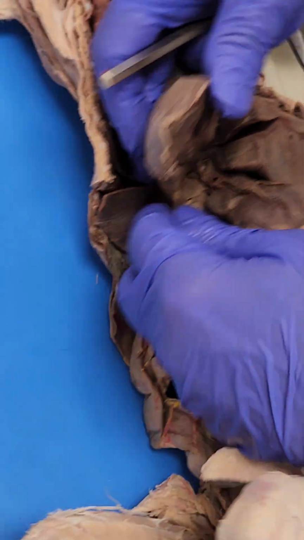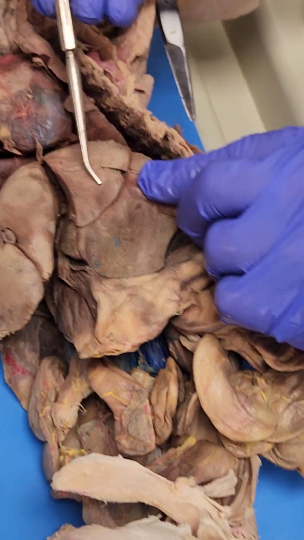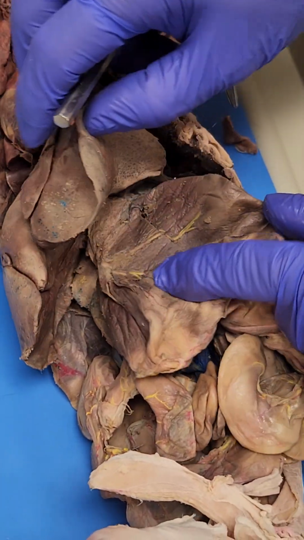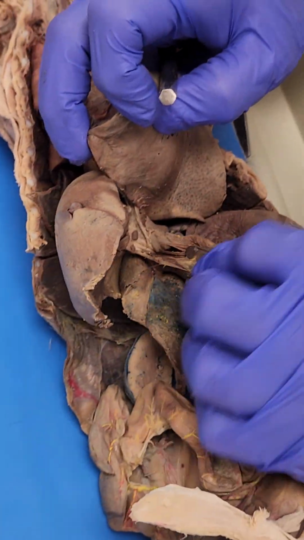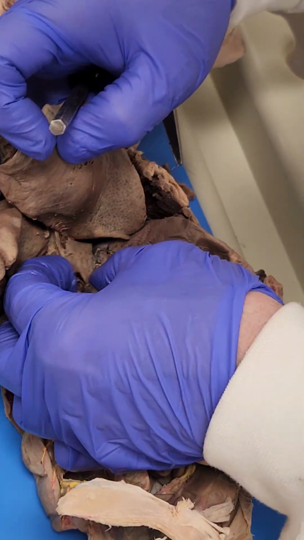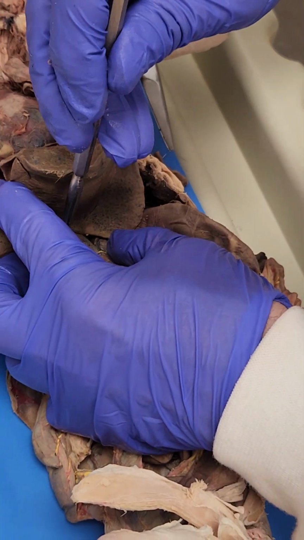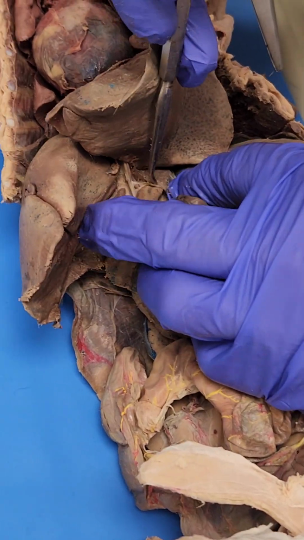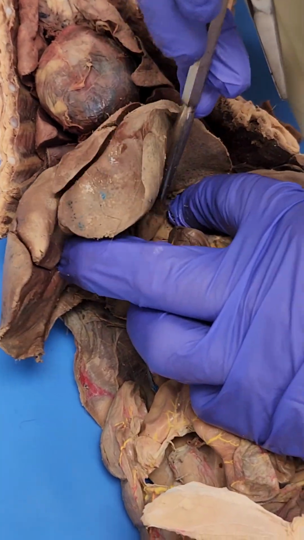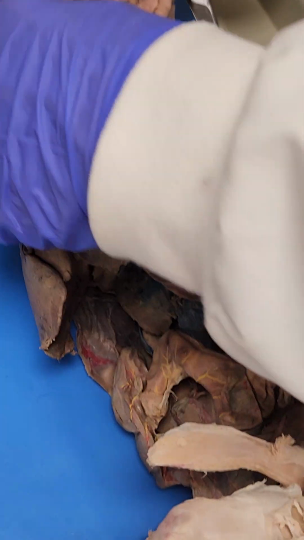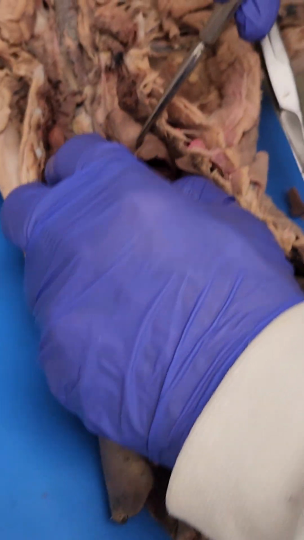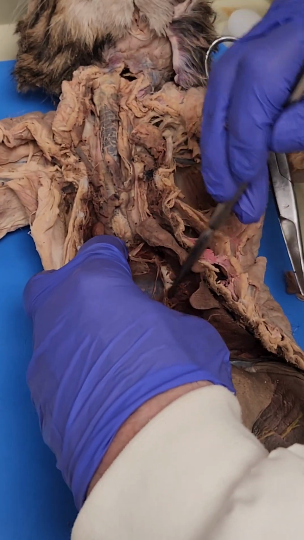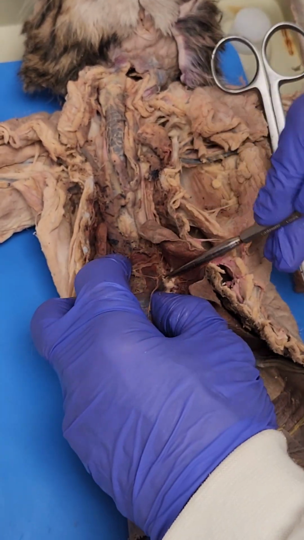It depends, but then you have the left medial, and the left lateral is really big. And then right in the middle here, you have the caudate. Looks like a little tongue here. Okay, right here, and it's similar to the extra lobe of the lung, which we have to dissect into.